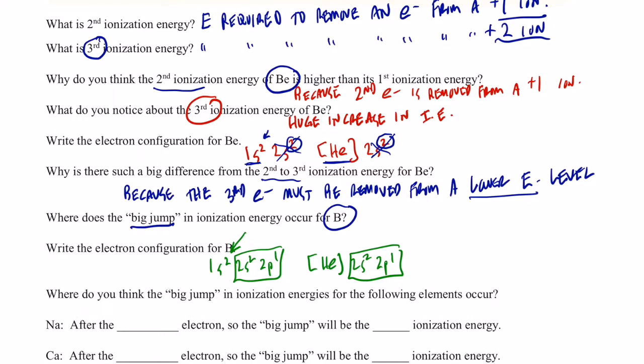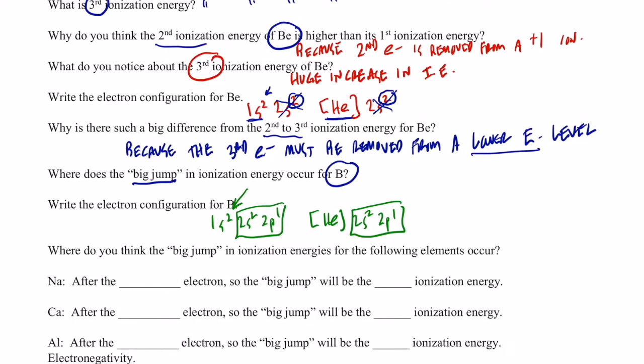All right, well, let's see if you can figure this out on your own for the next few. Where do you think this big jump in ionization energies would occur for the following elements? So take a look at the periodic table. See if you can figure out where we get a big jump in ionization energy for sodium, calcium, and aluminum. So try to fill in these blanks. After you attempt that, come back to the video and let's see how you did.